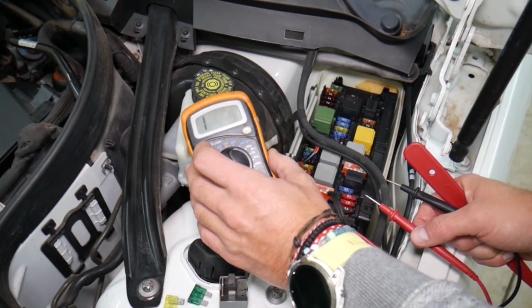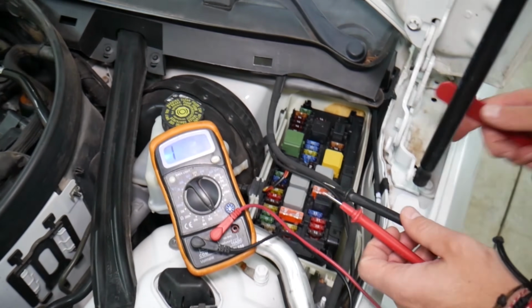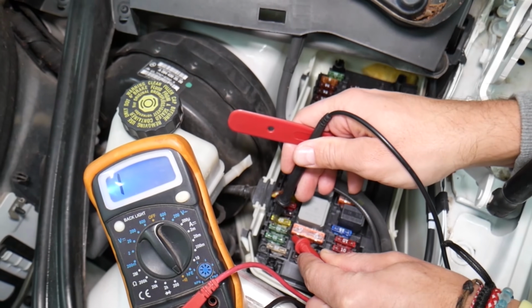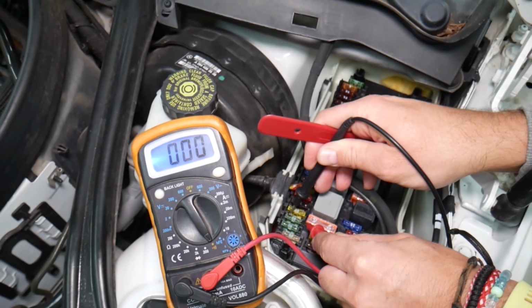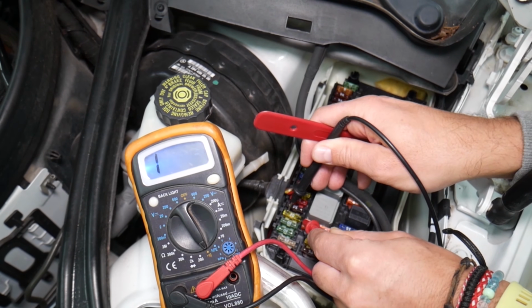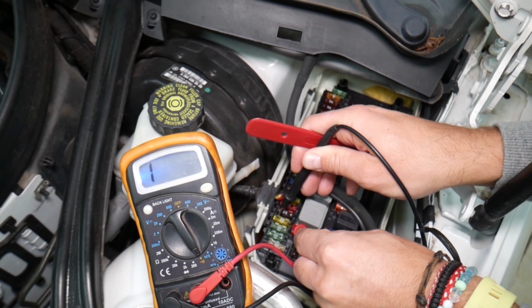But guys, you can easily test these fuses, and on most of these, they even have terminals on top that allow you to check them with a voltmeter and find out if it's good or bad. You see, that's a good fuse. If it's blown, like this one here, you get nothing.